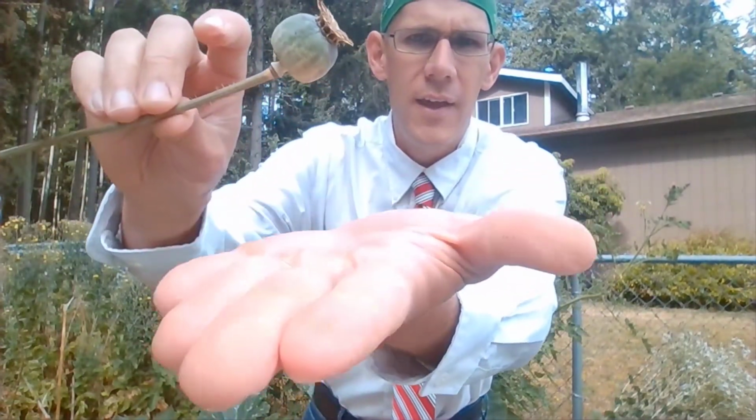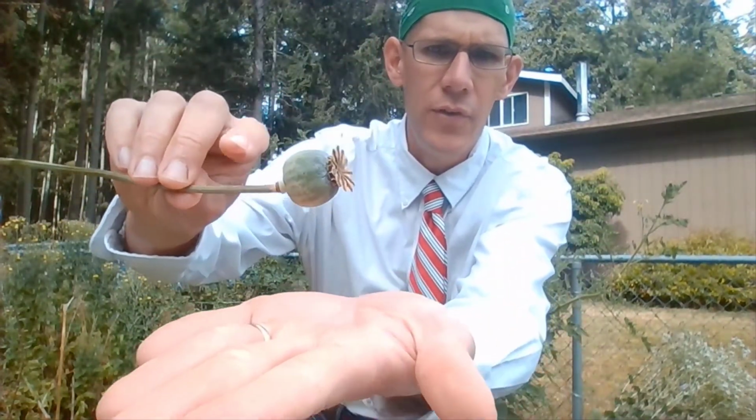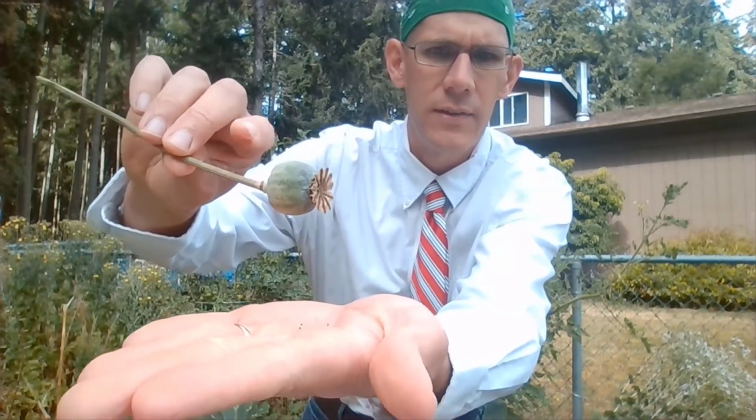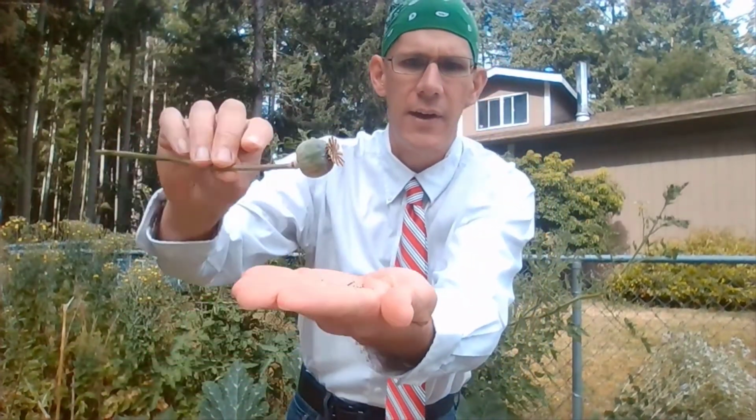Yes, it's that type. And what happens is as wind hits it, it'll lose seeds. There you go, kind of like that. I put poppy seeds in my cooking, so I use it for those purposes, but it will just shake all over the garden. Now, these are very small seeds, and wind dispersed is good, but what if we can give it a little more oomph?